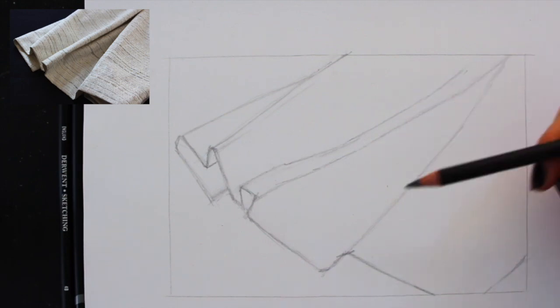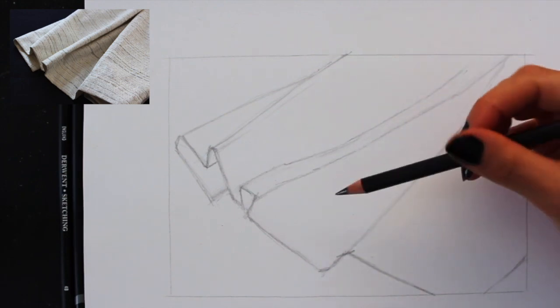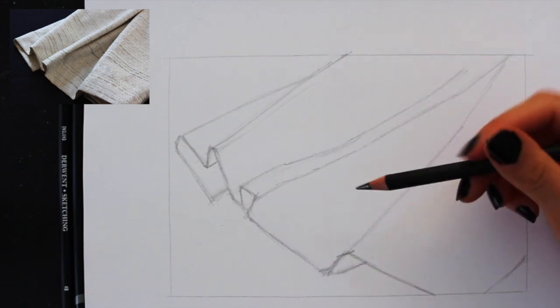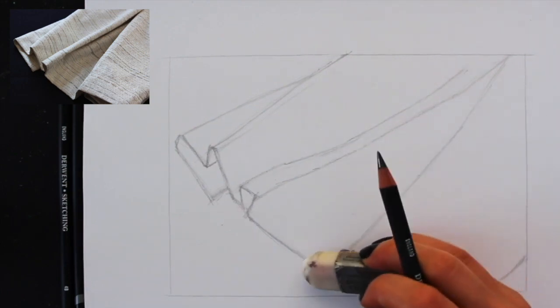And then there's a portion of the fabric that is very much in shadow here. And bring this down a little and connect that there. The inner planes that are facing away from the light and very much in shadow. I'm going to bring this up a tiny bit. It's a little bit too angled.